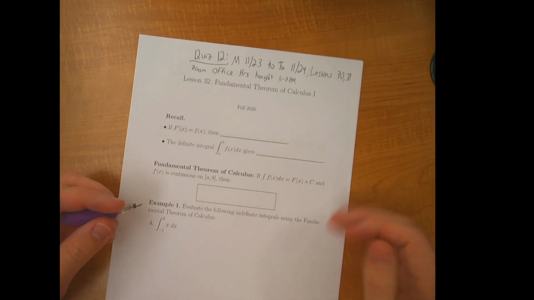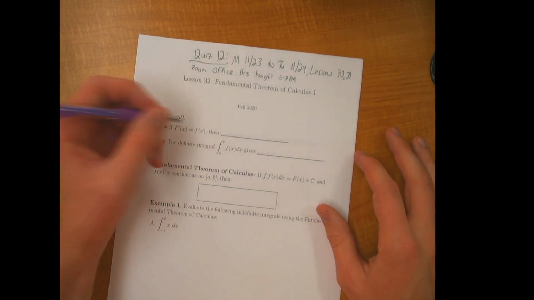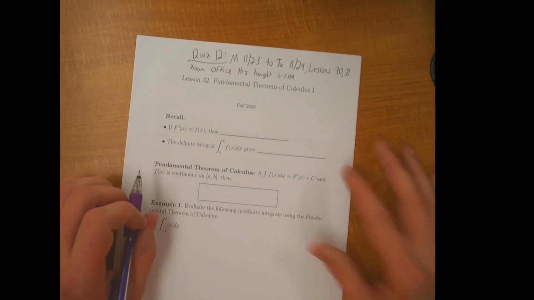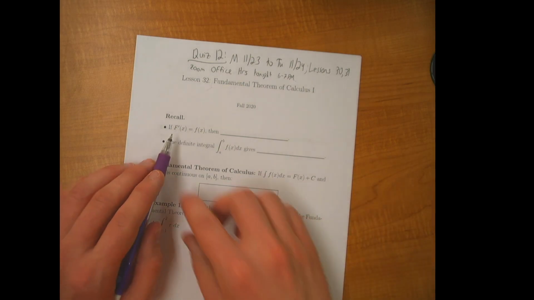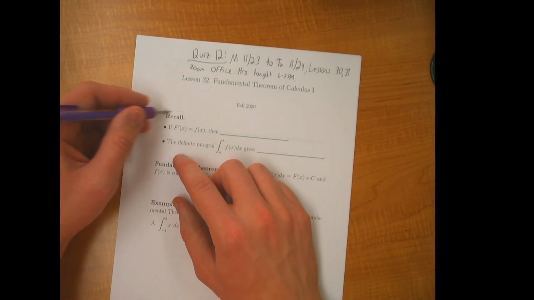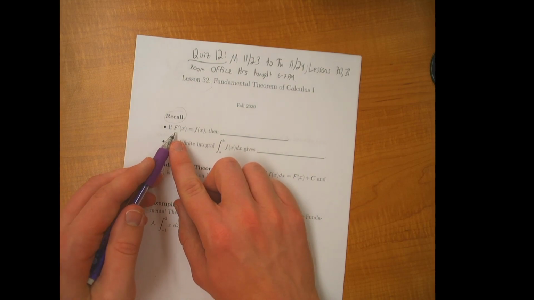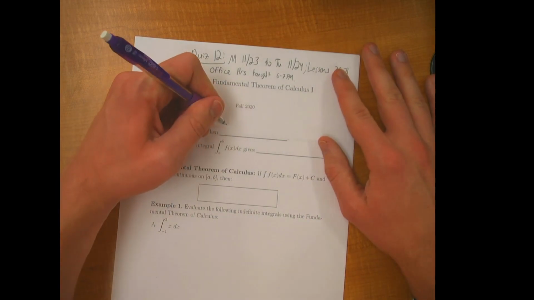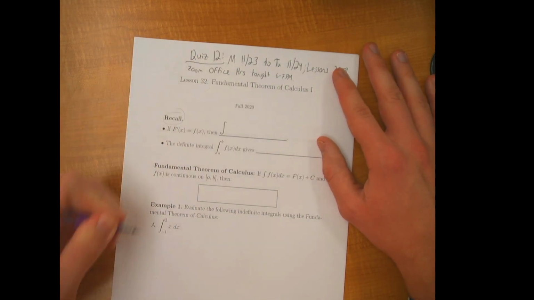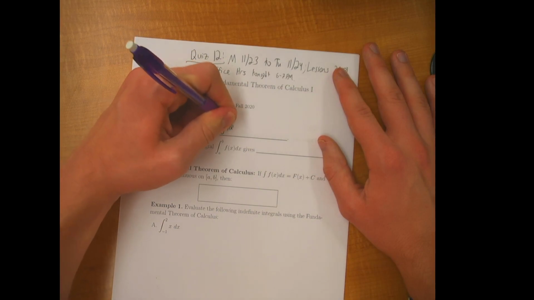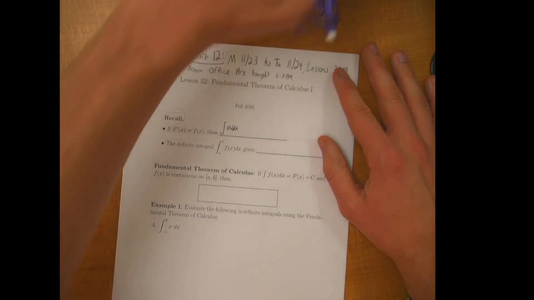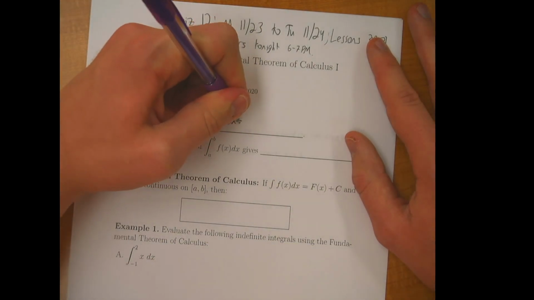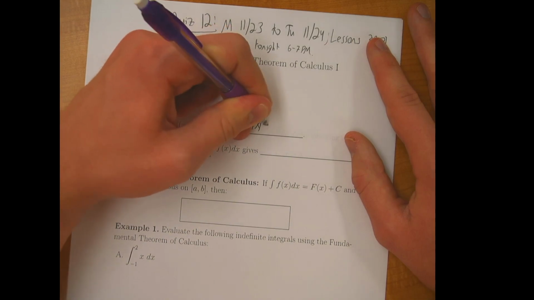All right, cool. So let's go ahead and talk about the fundamental theorem of calculus, or at least the first part of it. Let's recall the following things. If we have that the capital F prime of x equals little f of x, then recall that we can express this as the integral of f of x dx equals capital F of x plus c.